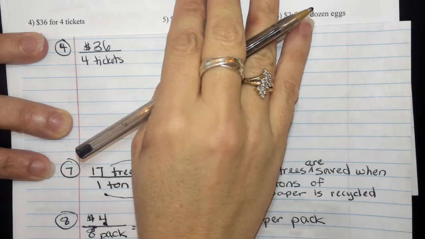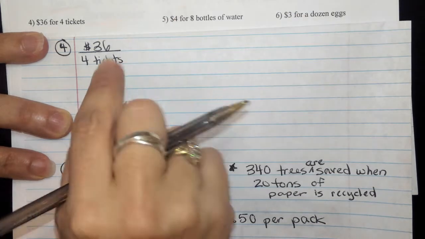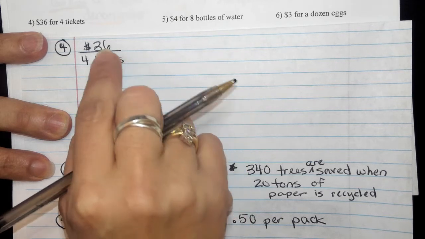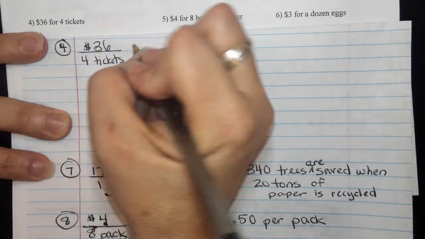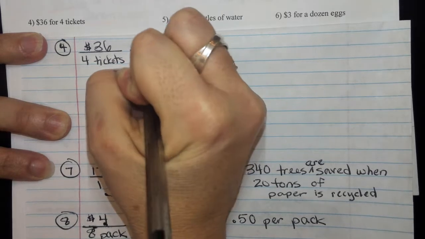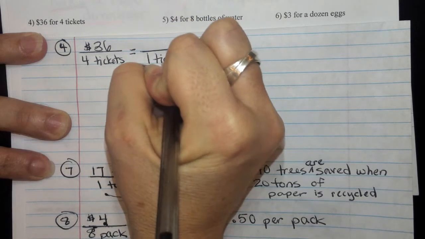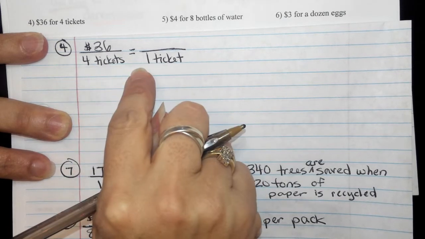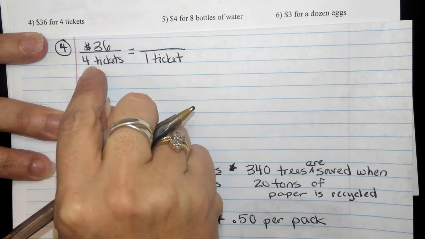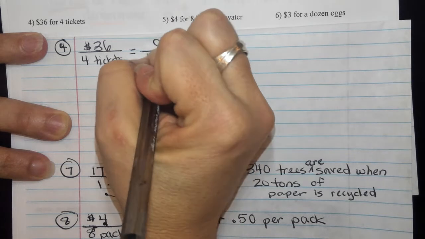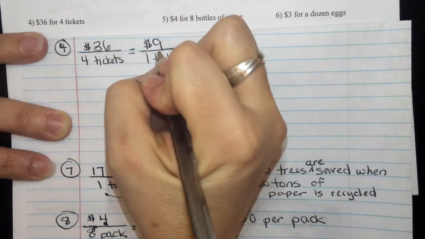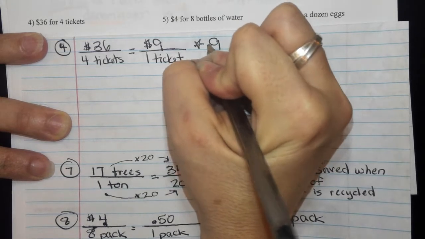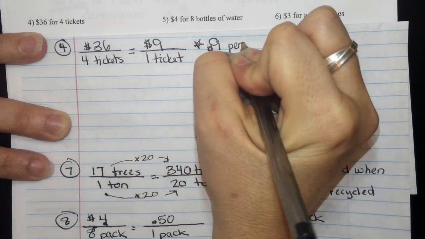Okay, now in the directions, they're asking us to change it from a rate to a unit rate. So this is your rate. How much is 4? They want to know how much is 1. My numbers are getting smaller, so I'm dividing by 4. 36 divided by 4 is 9. So my explanation is, yes, $9 per ticket.